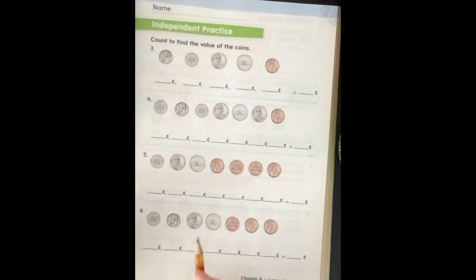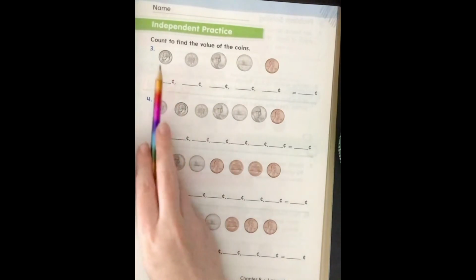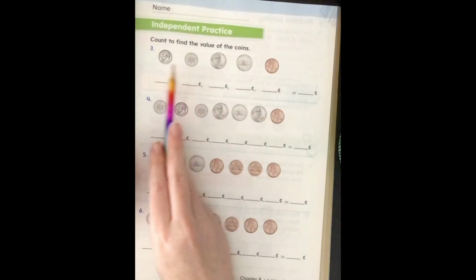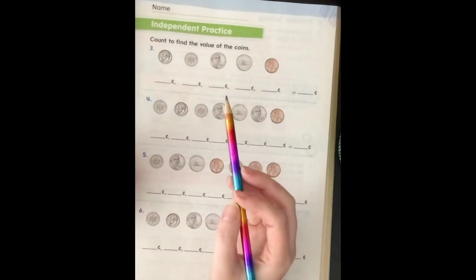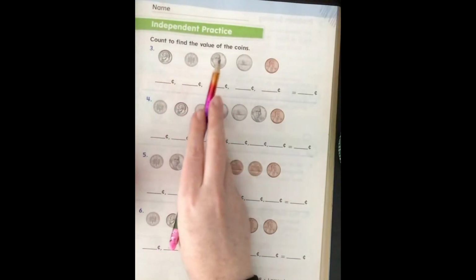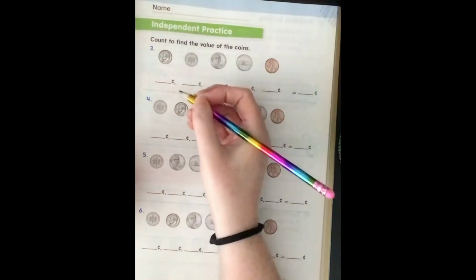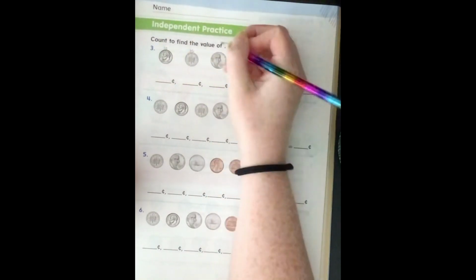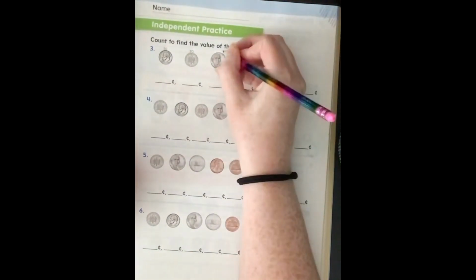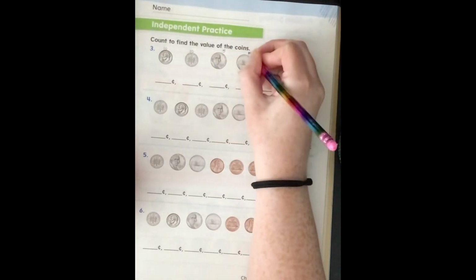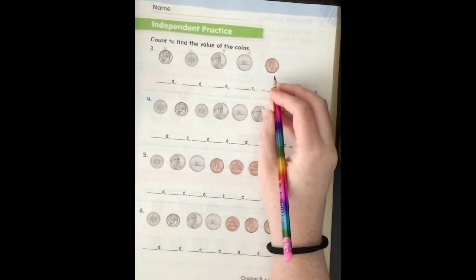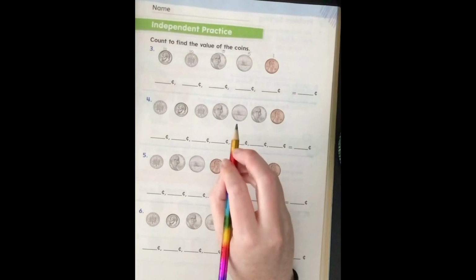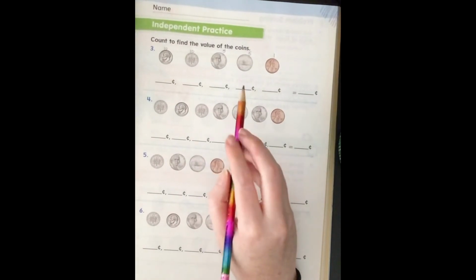Let's do number 3. Count to find the value of the coins. First, we start with the biggest coins. We have 2 dimes. Maybe it will help if you want to write the value of each coin on the top. For example, 10 cents, 1 dime. This is also 10 cents. A nickel is 5 cents. The other nickel, another 5 cents. And the penny, 1 cent. So maybe this will help you with counting.